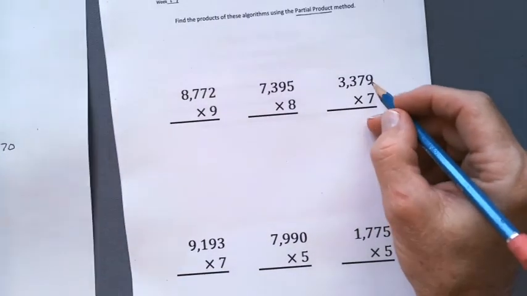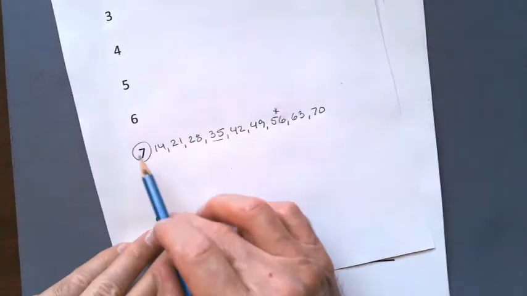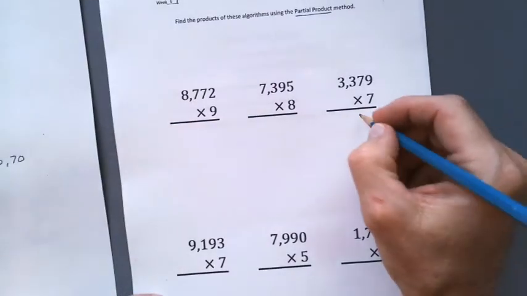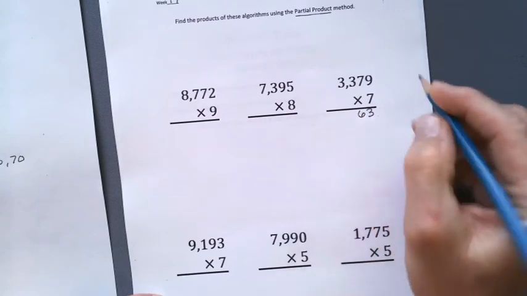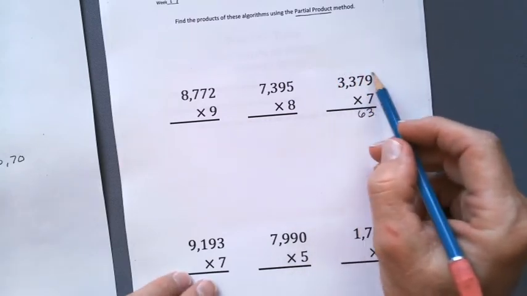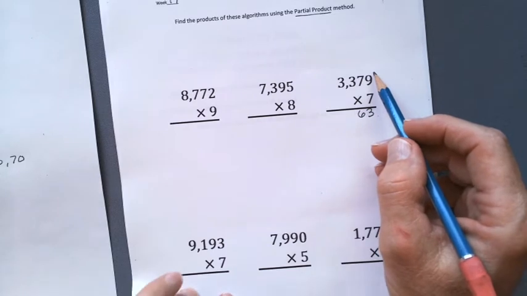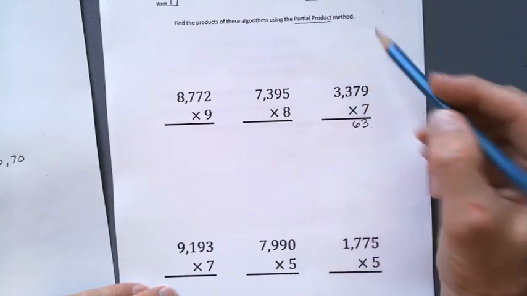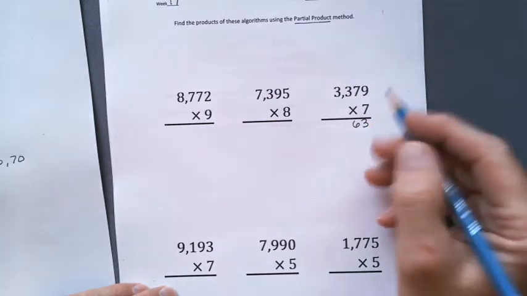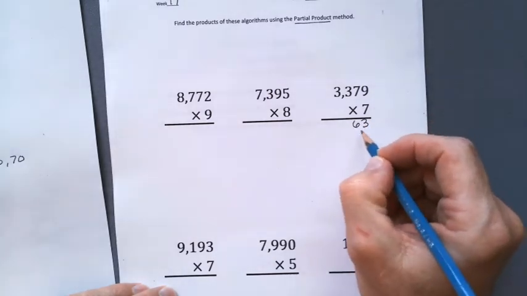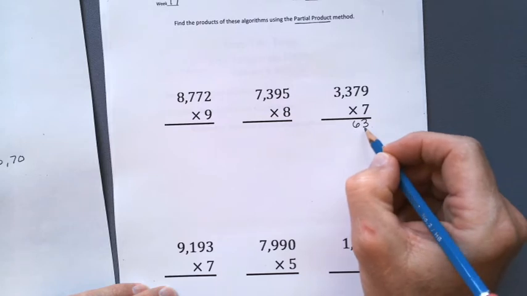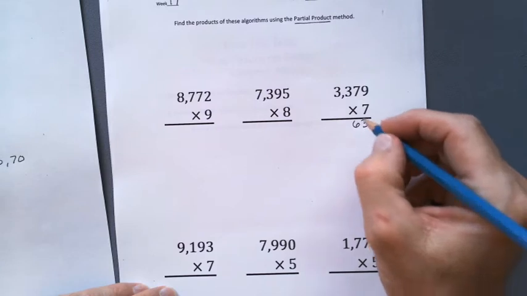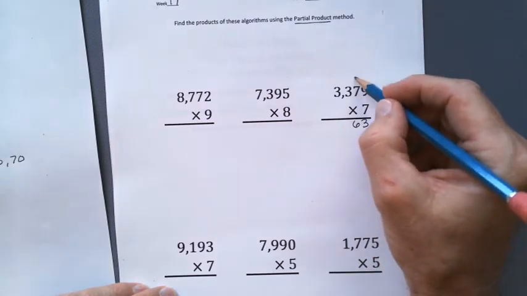So 7 times 9. 1, 2, 3, 4, 5, 6, 7, 8, 9. 63. And you're just going to write down the whole 63. There's nothing you write up here in partial products. We're not going to use the standard algorithm. We're going to use the partial product method for solving this. So you just go ahead and write down in the ones place what this product's going to be, 7 times 9. Now we're going to go over to the tens place right here.